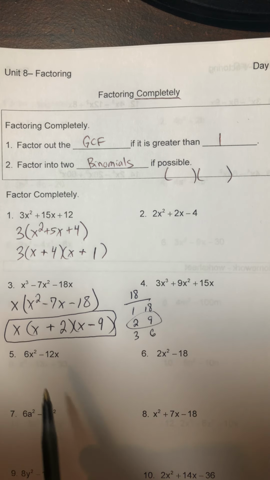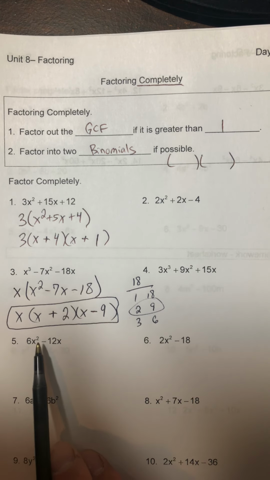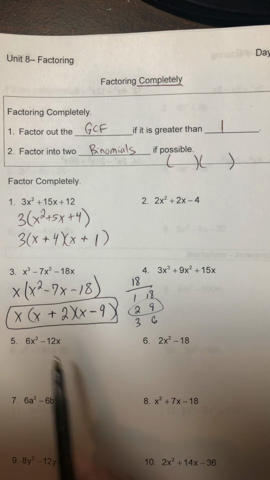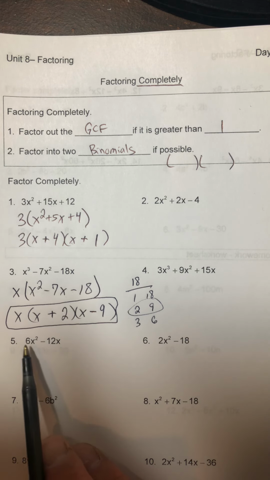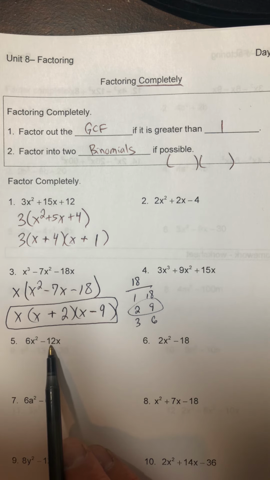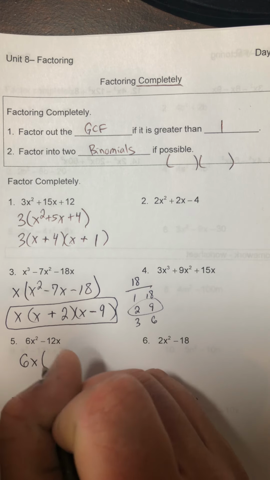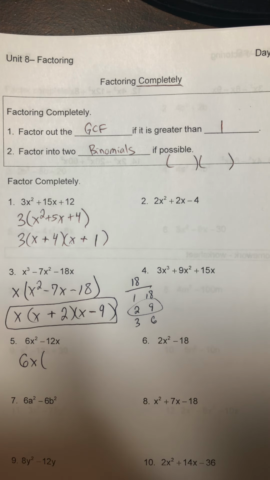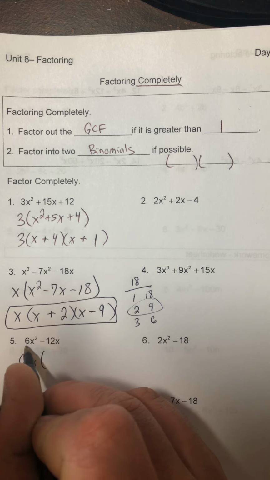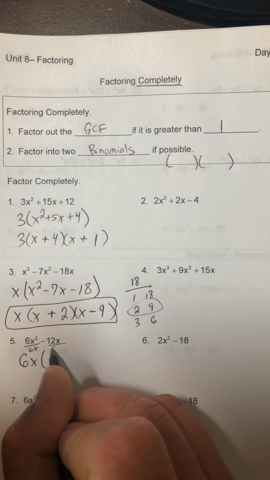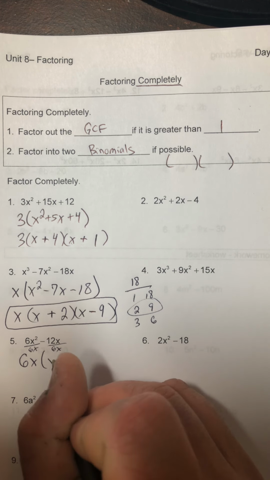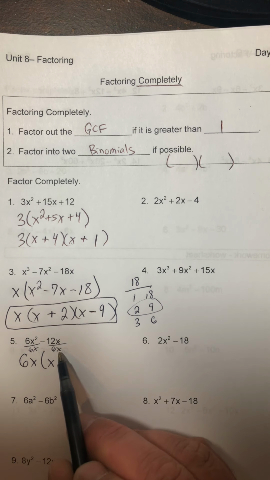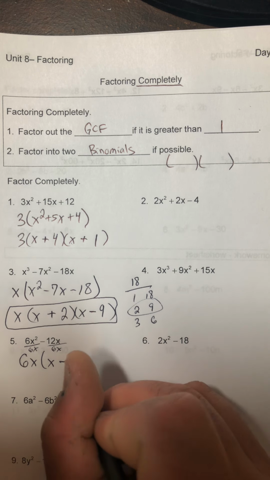Number 5 looks a little bit different. Looking at the odds, 6x squared minus 12x. It's only 2 terms. It's a binomial already. There is a GCF though. There's 6. I know 6 goes into 12. There's an x in both of these also. I'm going to take a 6x out of here. Let's see what's left. Remember, factoring out a GCF is almost the same as dividing by 6x. You can write that right in there if you need to. 6x squared over 6x, so that's just an x. 12x divided by 6x, that's just a 2.